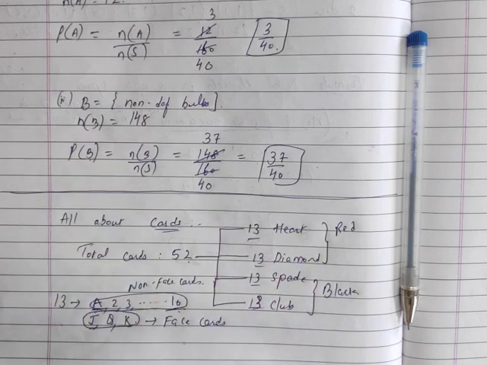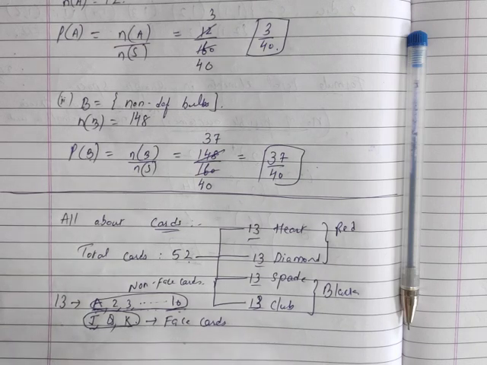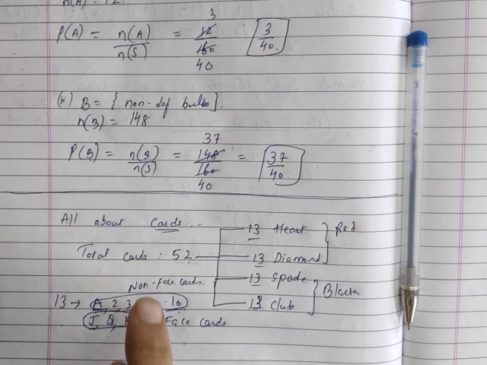Let's revise this. Now the probability chapter will talk to you about questions of cards, so we need to talk about basics. In a deck of cards, how many total cards? Yes, 52. 52 is further divided into how many groups? 4 equal groups. These 4 equal groups will have how many cards each? 13 cards. Perfect. What are the names of the groups? There is heart, diamond, spade and club.